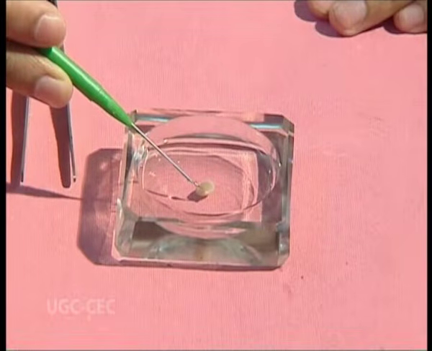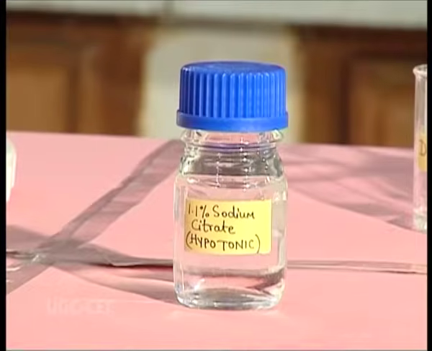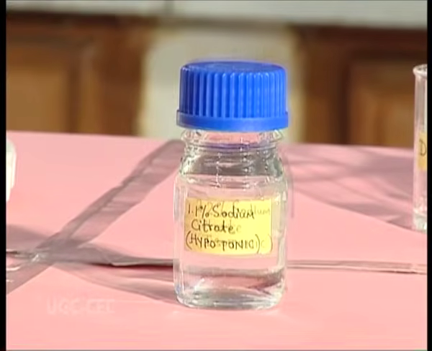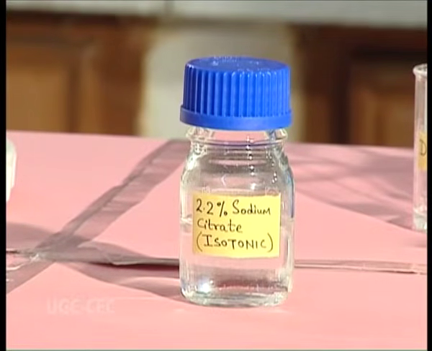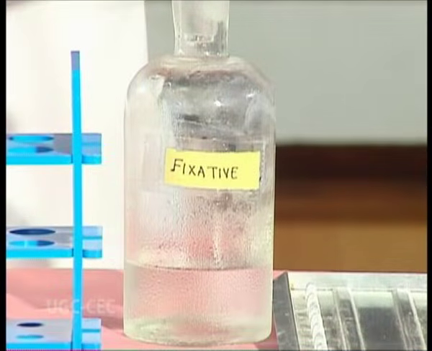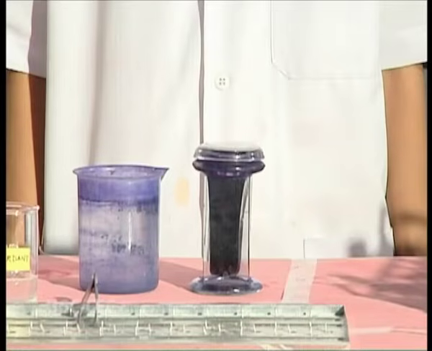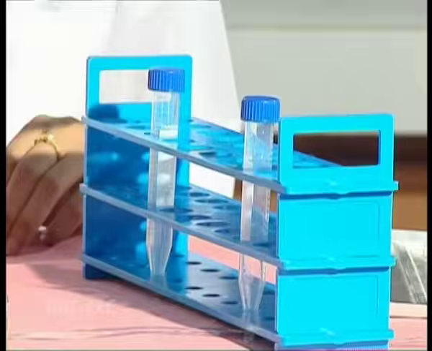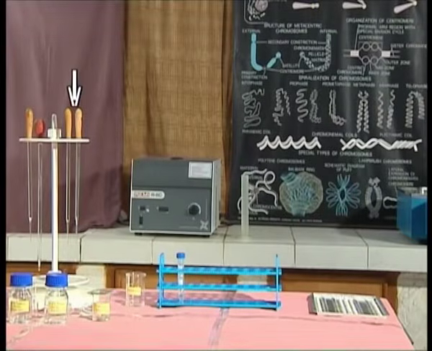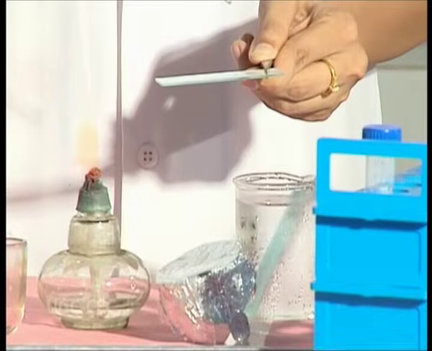The materials required here are rat or mice testis, hypotonic solution, that is 1.1% sodium citrate, isotonic solution, that is 2.2% sodium citrate, fixative, that is 1:3 acetomethanol, freshly prepared and chilled, 2% Giemsa solution, centrifuge tubes, Pasteur pipettes, slides, etc. Now, we shall talk about preparation of solutions.